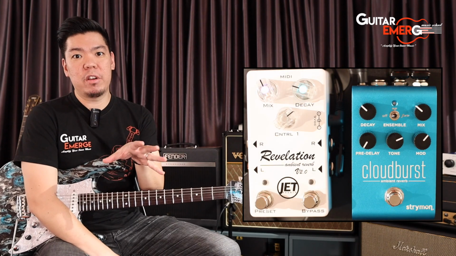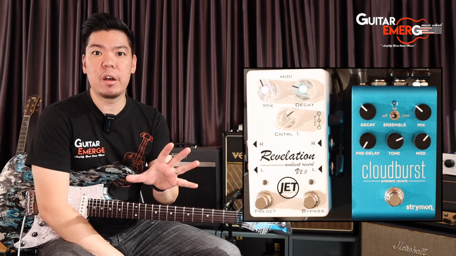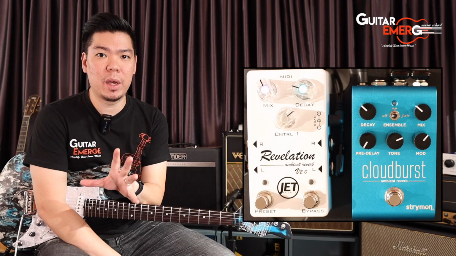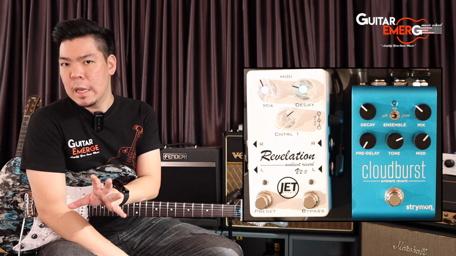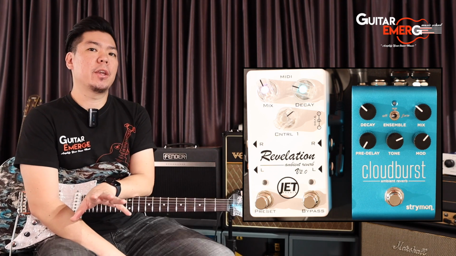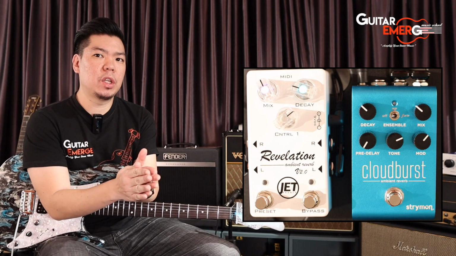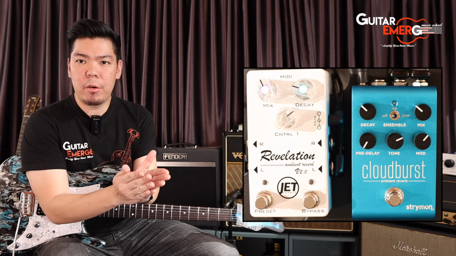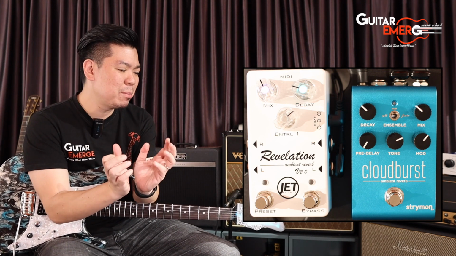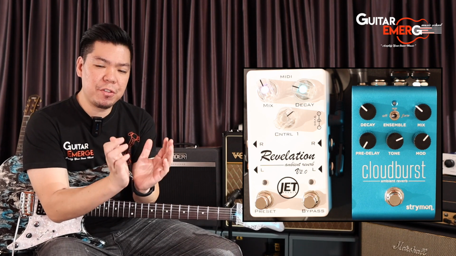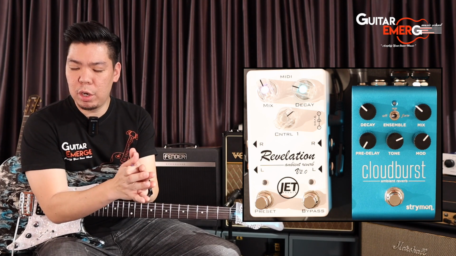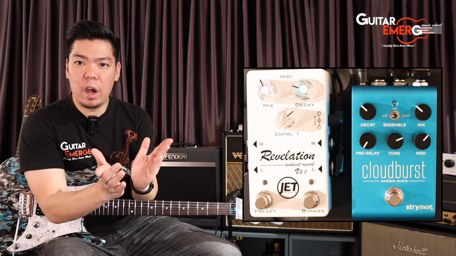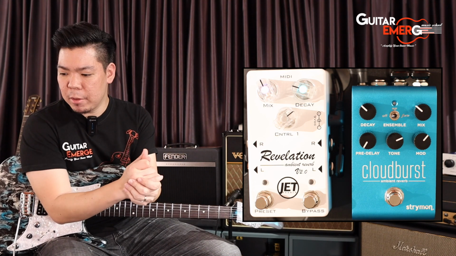Alright, today we're going to take a look at two pedals. One is the Revelation version 2.0 Ambient Reverb by Jet Pedals, and the other one is the latest release by Strymon, the Strymon Cloudburst. We're going to put them side by side and hear how different or how similar they are. They are technically two different types of reverb with different permutations, so we're going to play through them and show how each pedal sounds.